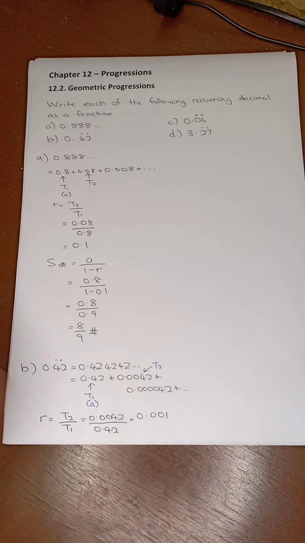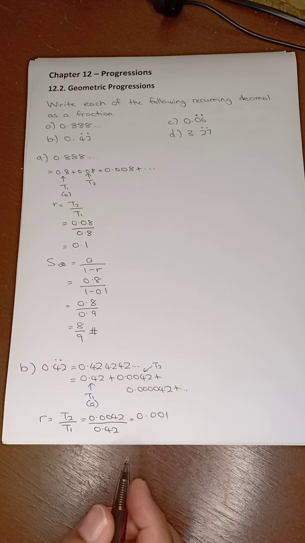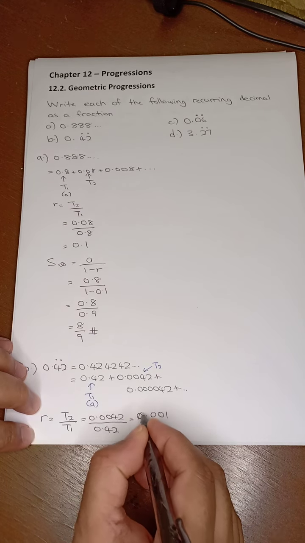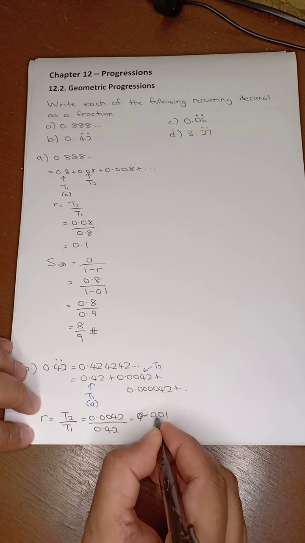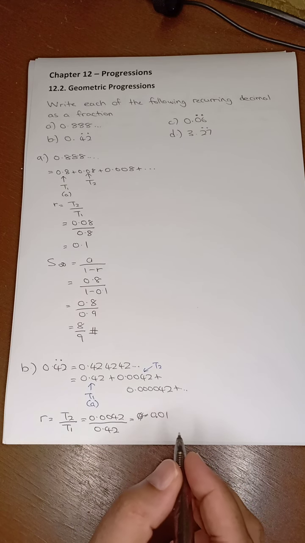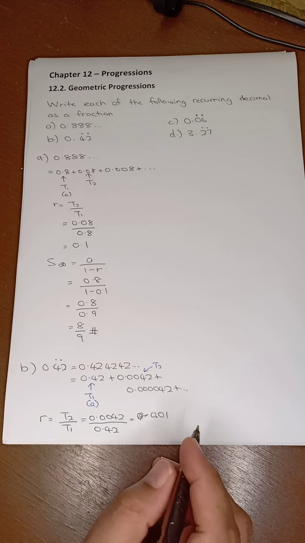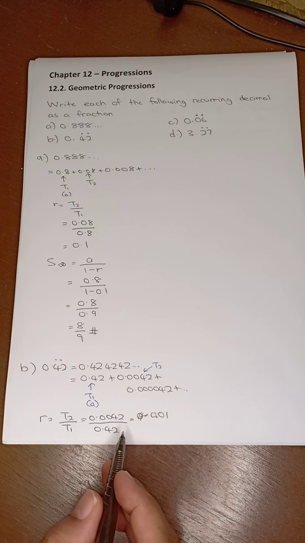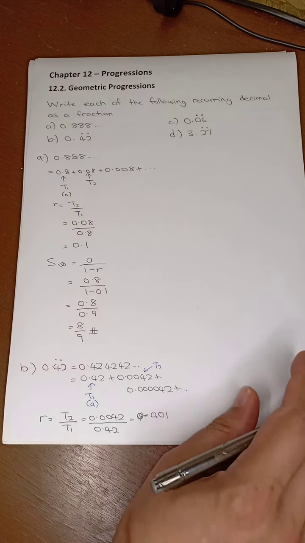Let me do that in a calculator just to confirm. Okay, 0.01, that's your R.